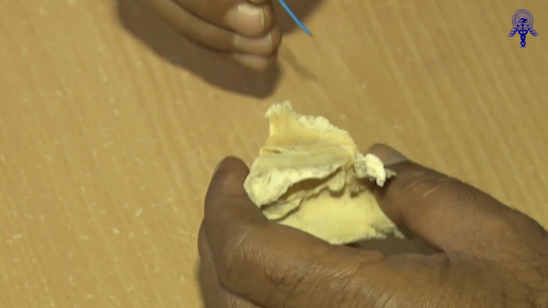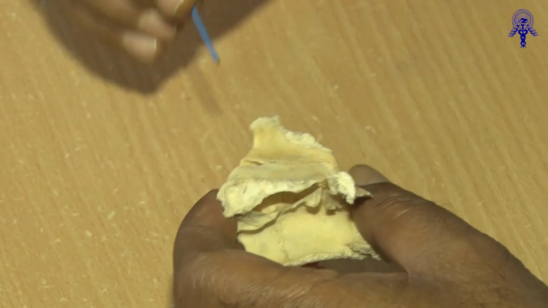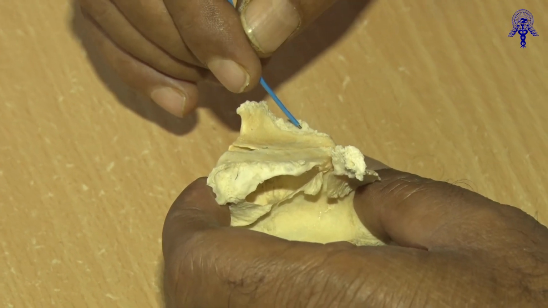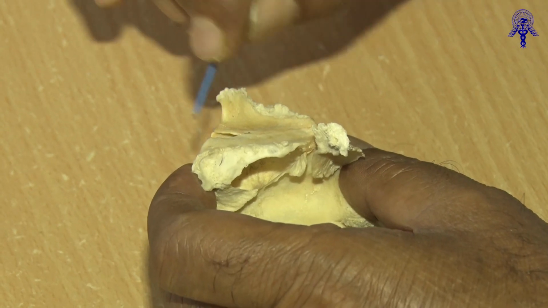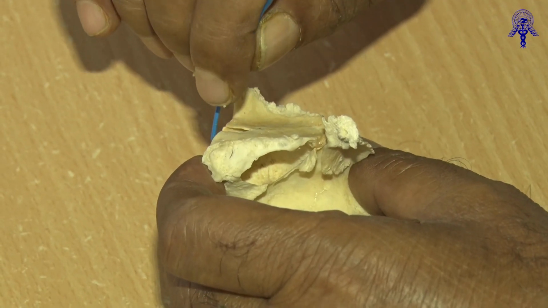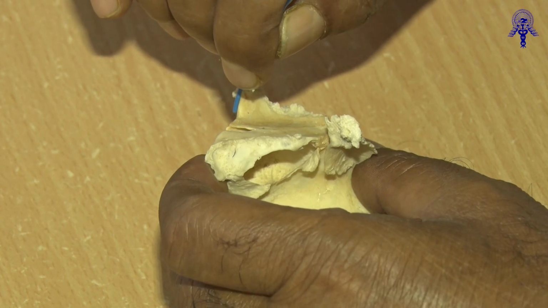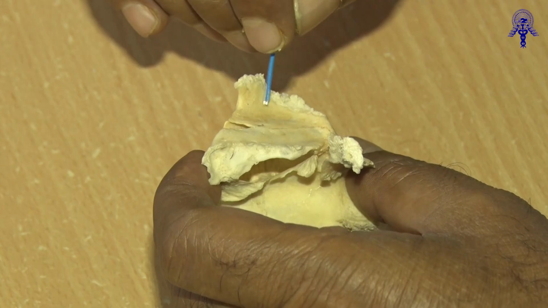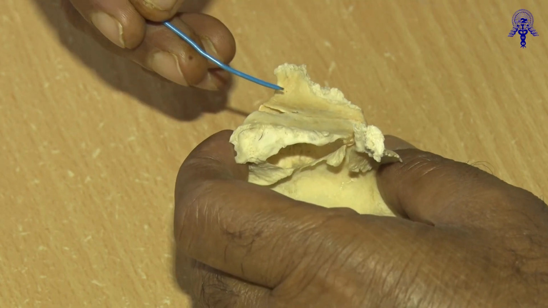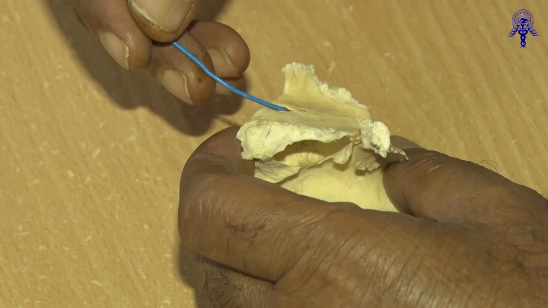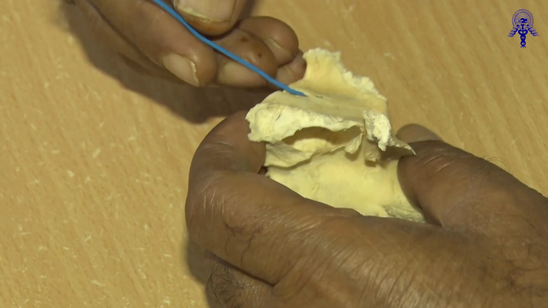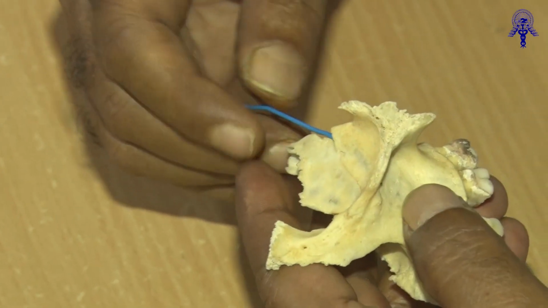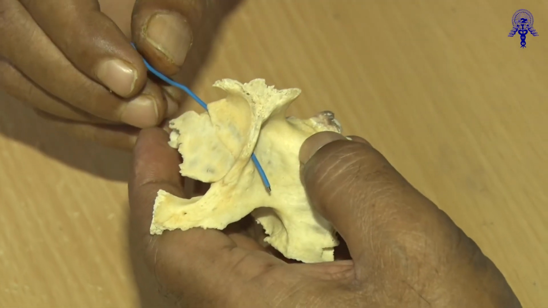Now the superior surface, smooth. This is the anterior border which forms the inferior orbital rim. This is the posterior border which forms the anterior boundary of the inferior orbital fissure. Okay, and in the center there is a canal. It is called the infraorbital canal. It is just passing.